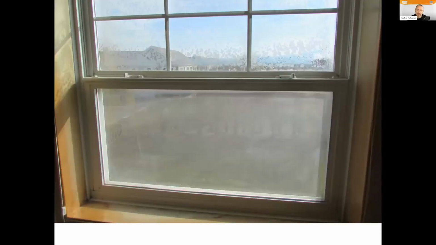You've got all this condensation in between the panes of glass. You've also got condensation staining below the window. Now that's to be expected. It's a master bathroom. It gets really cold here in Minnesota. So you get all this condensation, but all that was kind of a red herring.